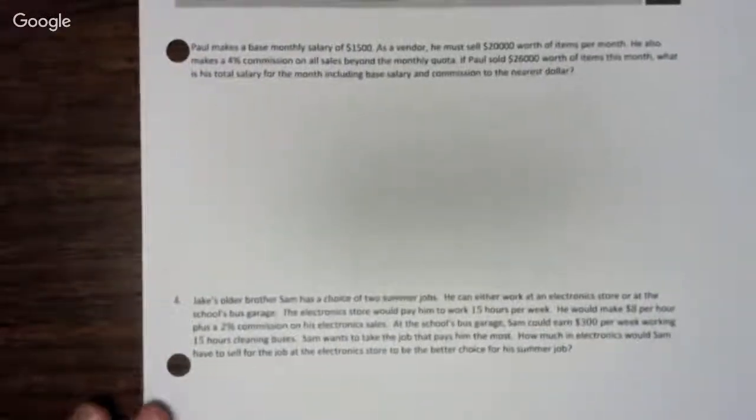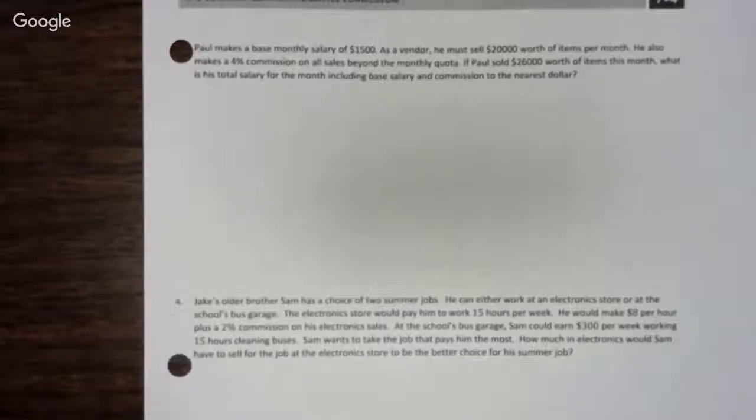All right, number 3. Paul makes a base monthly salary of $1,500. So that's his base pay. That's what he'll make automatically. As a vendor, he must sell $20,000 worth of items per month. He makes a 4% commission on all sales beyond that. So if he sells $26,000 worth of items this month, what is his total salary?